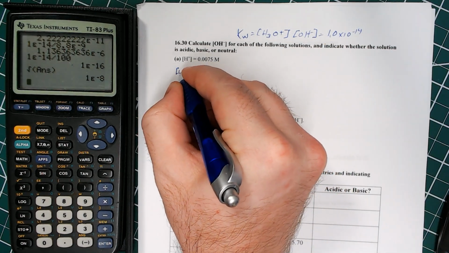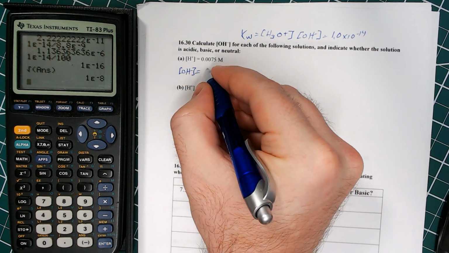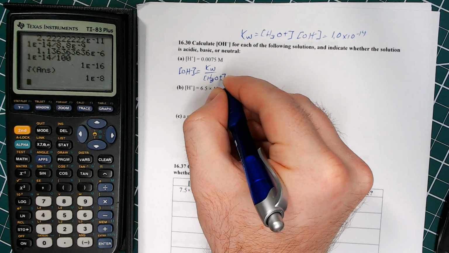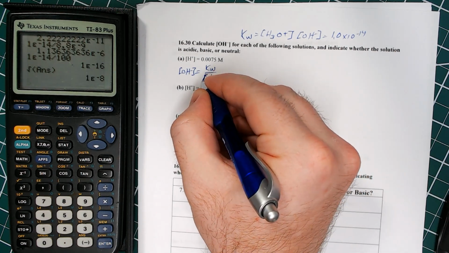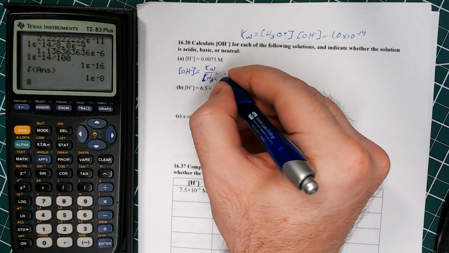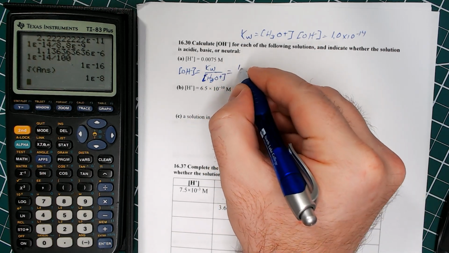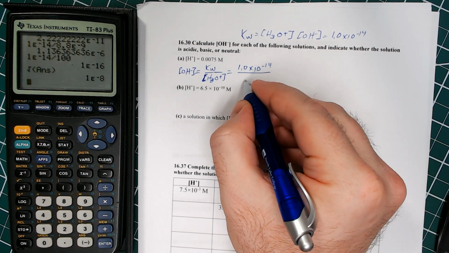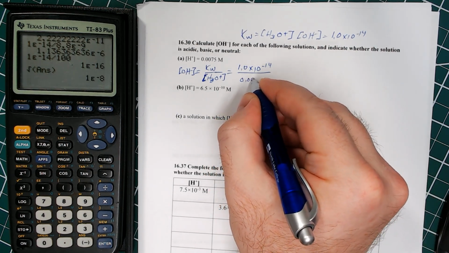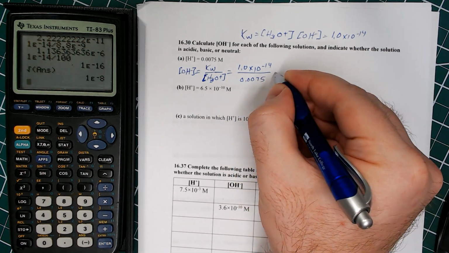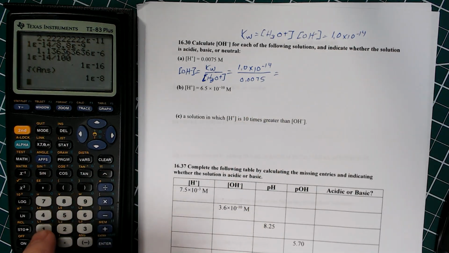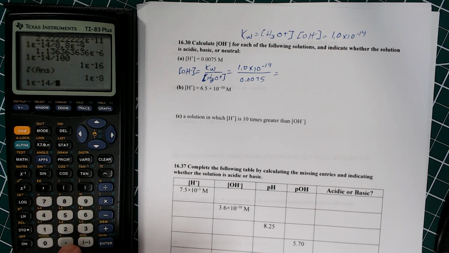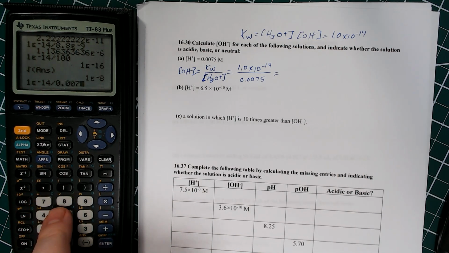So hydroxide is equal to Kw over hydronium. And just as a reminder, hydronium and H plus are the same thing. So 1.0 times 10 to the negative 14 divided by 0.0075 molar. And then we'll get 1 times 10 to the negative 14 divided by 0.0075.